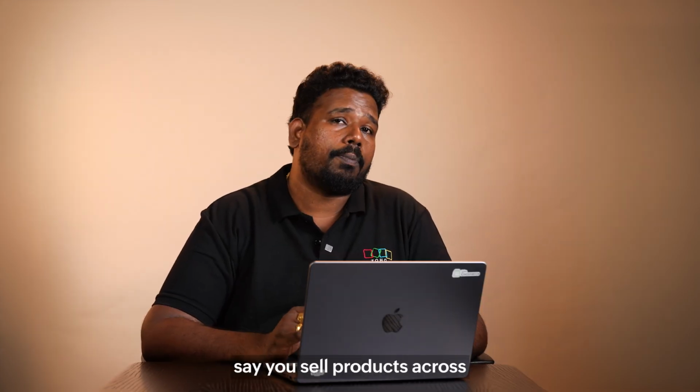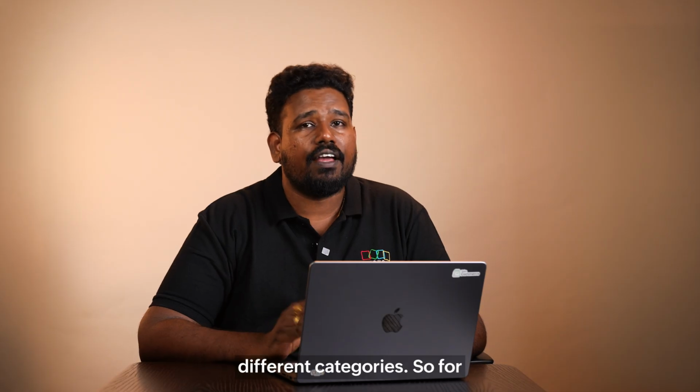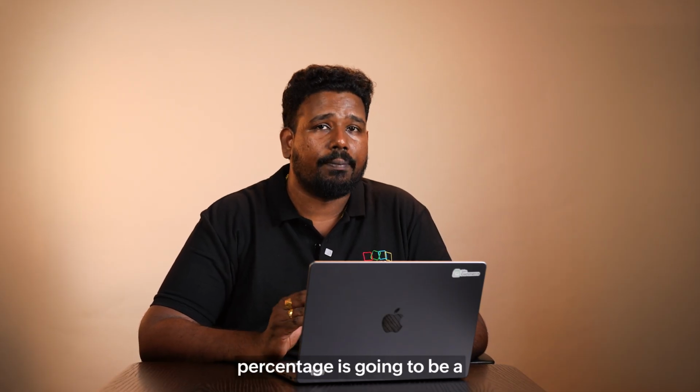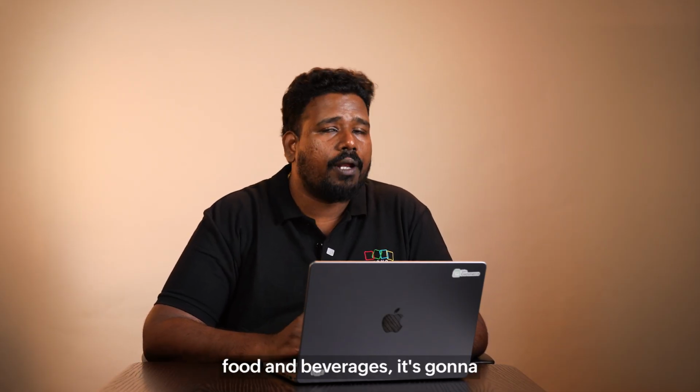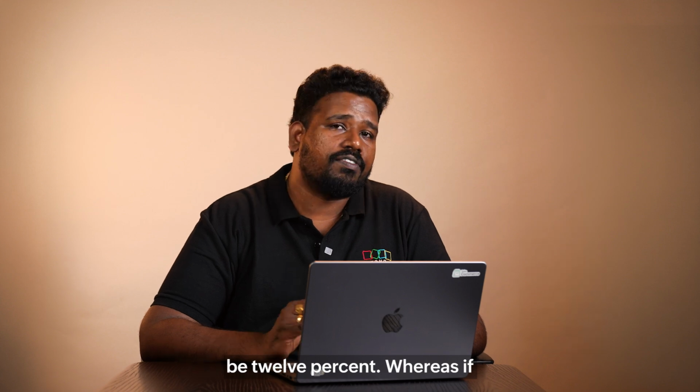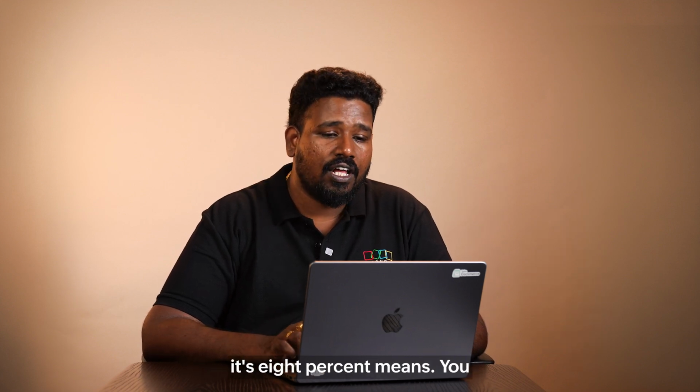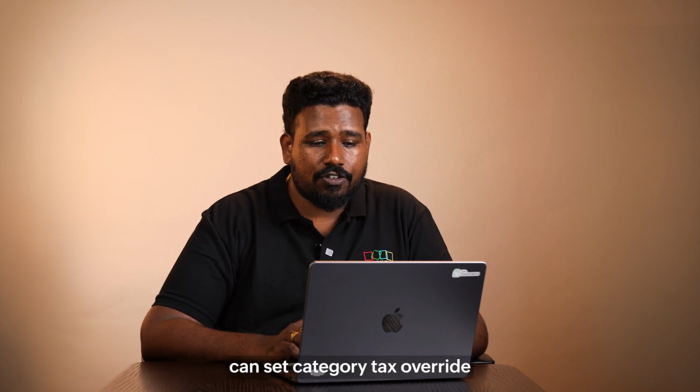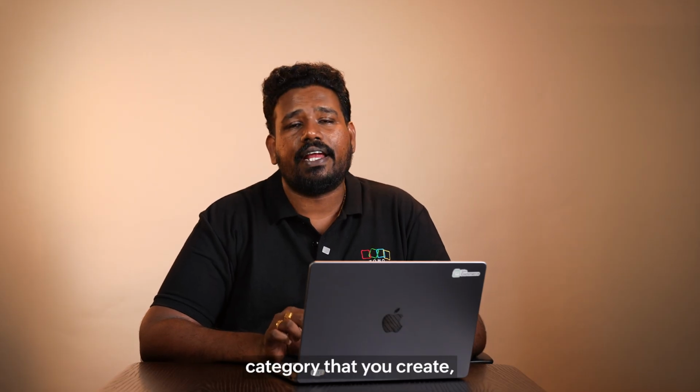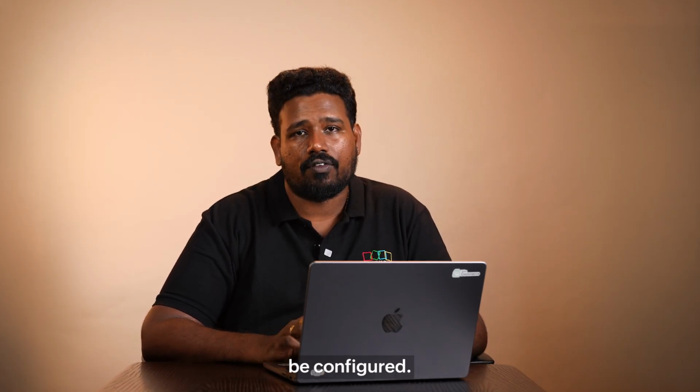Or let's say you sell products across different categories. So for every category, the tax percentage is going to be a different slab. Let's say for food and beverages, it's going to be 12%, whereas if it's electronics, it's 8%. Means you can set category tax override as well, where for every category that you create, different tax percentages can be configured.